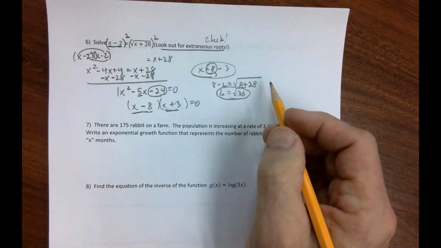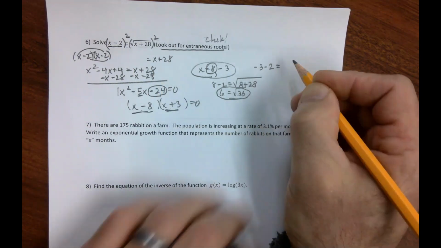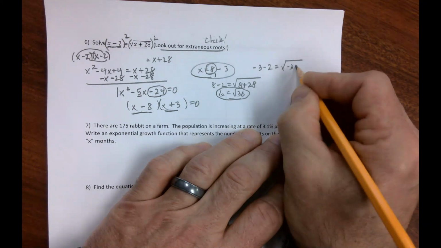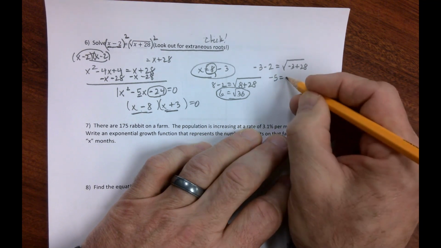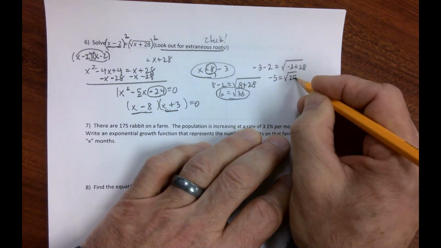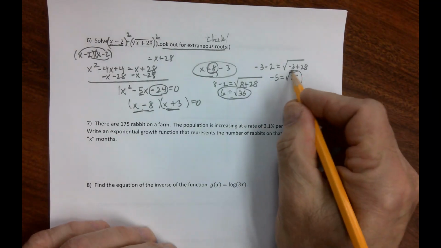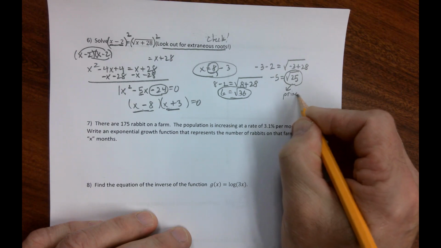Now we're going to plug in the negative 3. Negative 3 minus 2 equals the square root of negative 3 plus 28. Now this is a very confusing thing in math, but when you're plugging things in, I'm only supposed to think of the principal root.